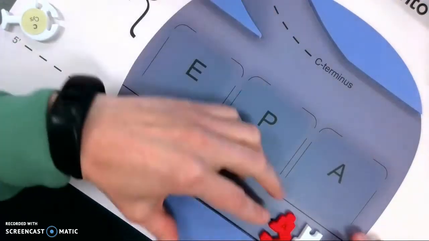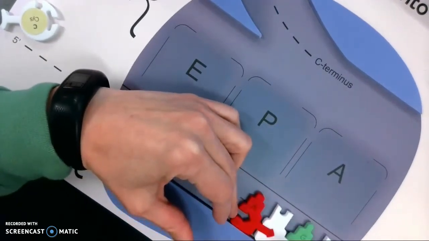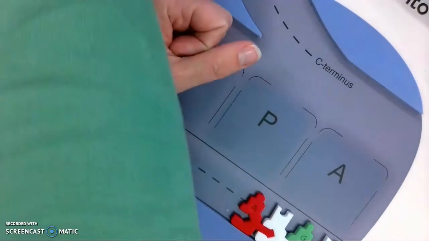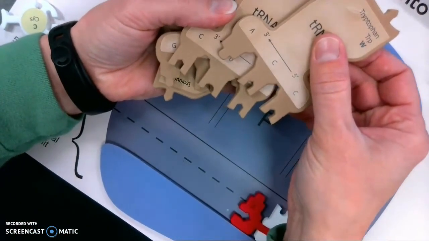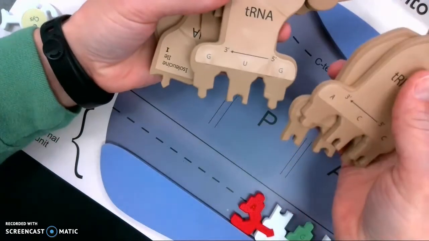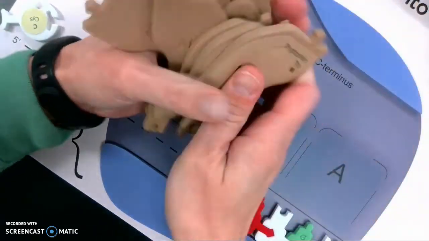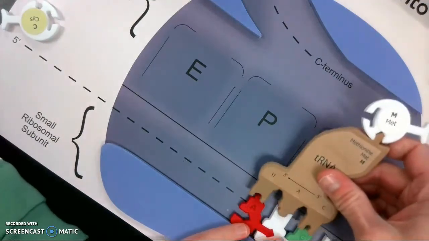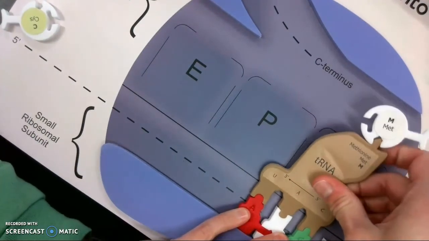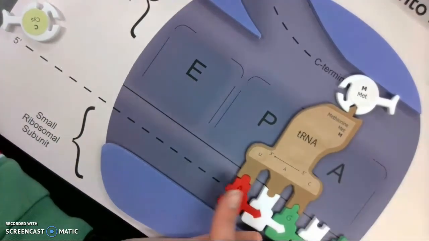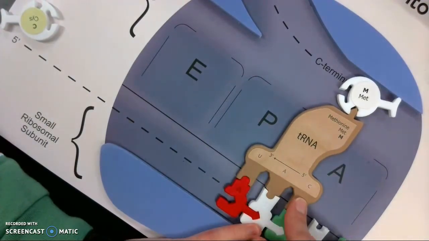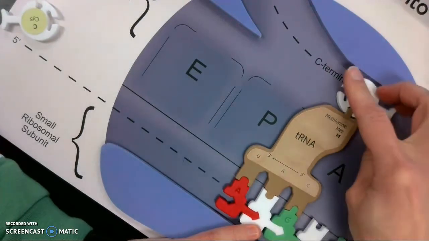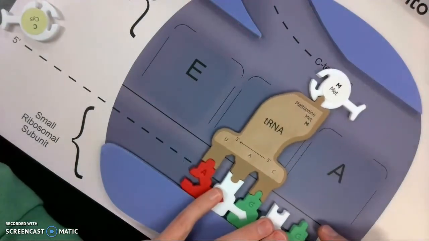So what's going to happen is this is going to come through here. Your first one is AUG. So you're going to look at all of these tRNAs, okay, and find one that will match. Okay, now remember, we're looking for the complement. Okay, so if this is AUG, our complement is going to be UAC. It's the complement. So that's going to bind there.